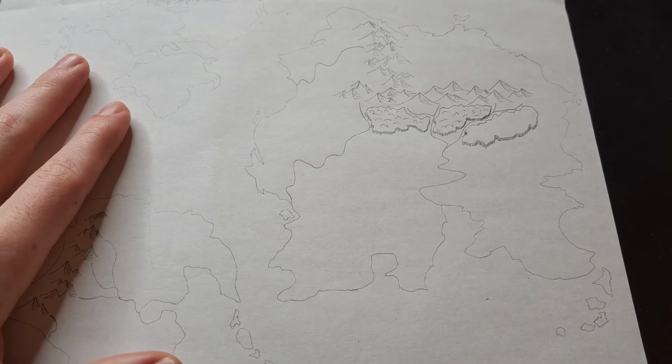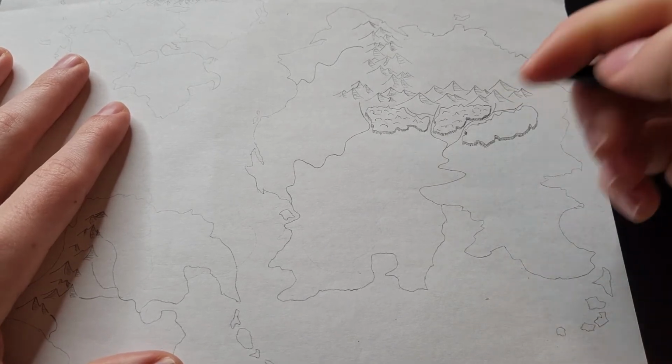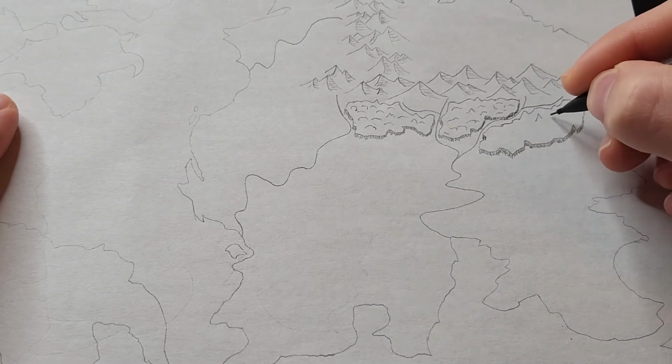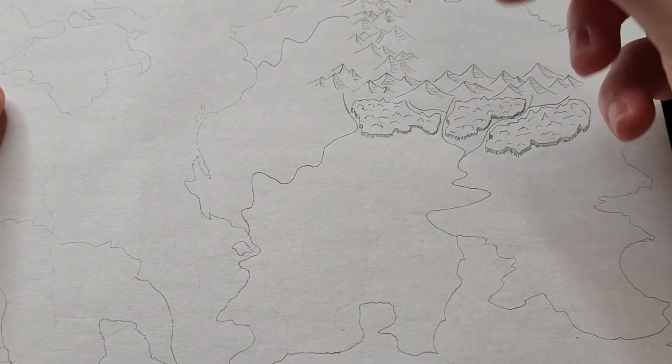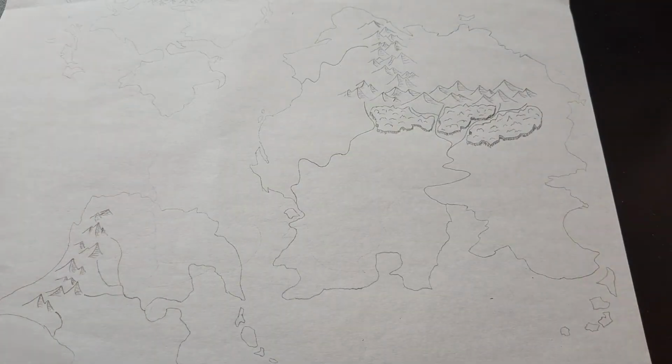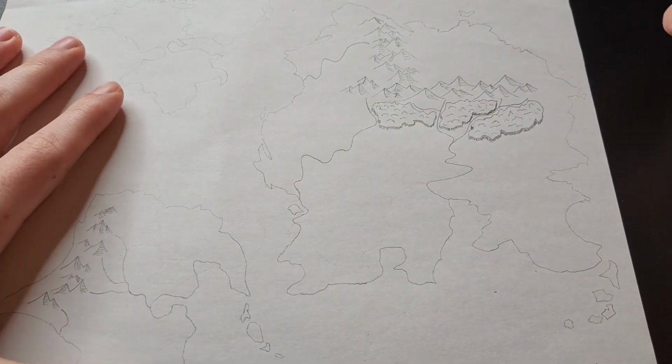So there's the last one. I think I actually am getting better at doing them. Huzzah. This is going to be a lot of forest, actually. This is why I didn't want to draw all the individual trees.